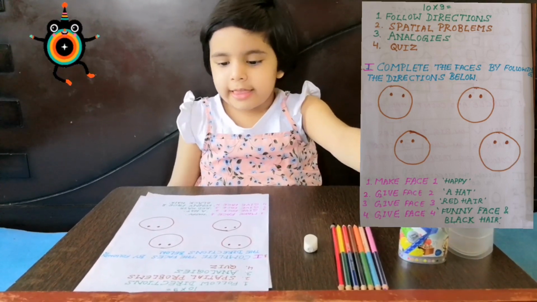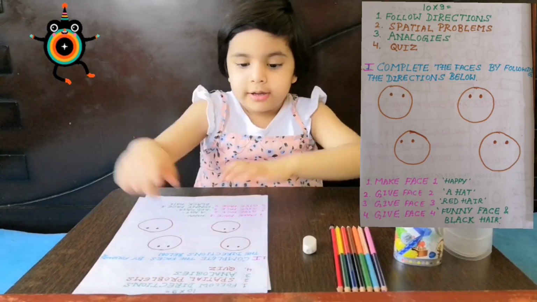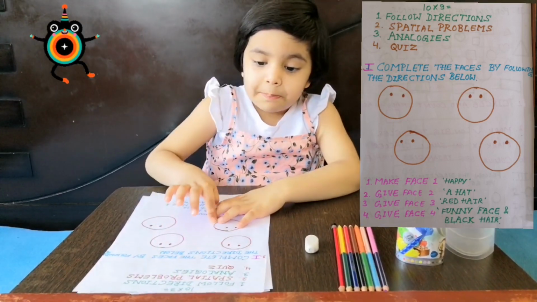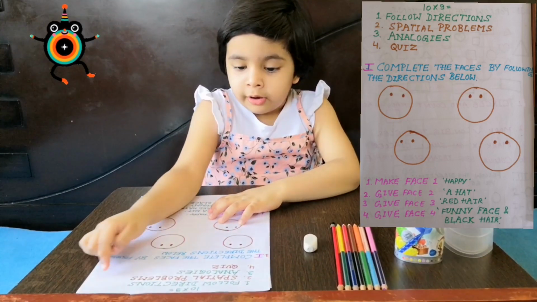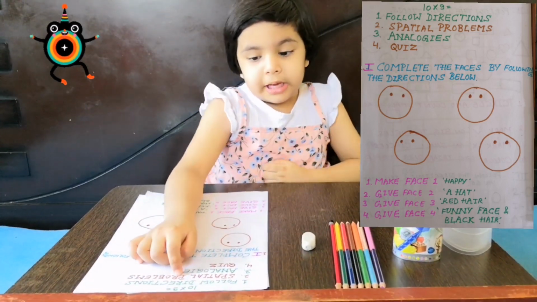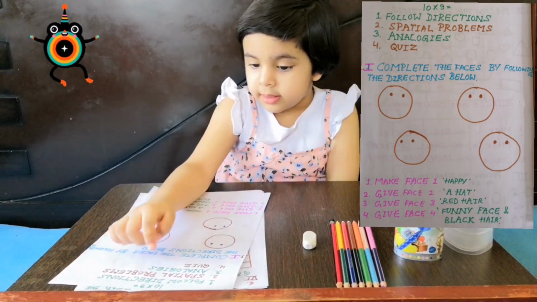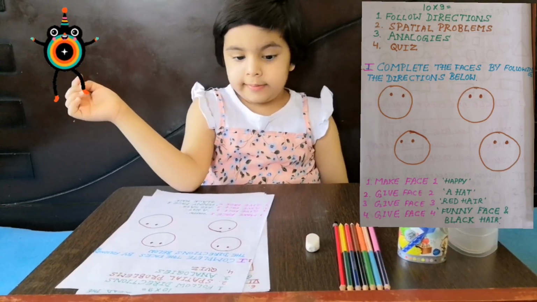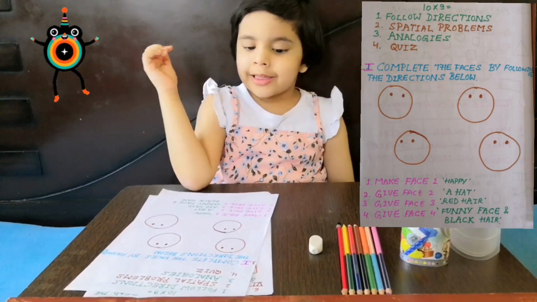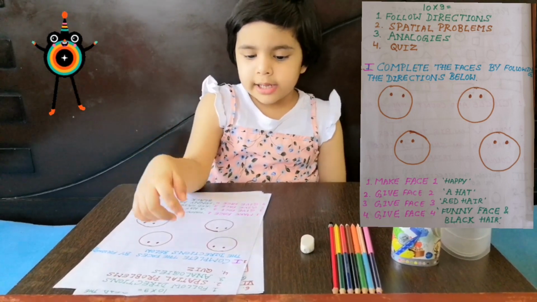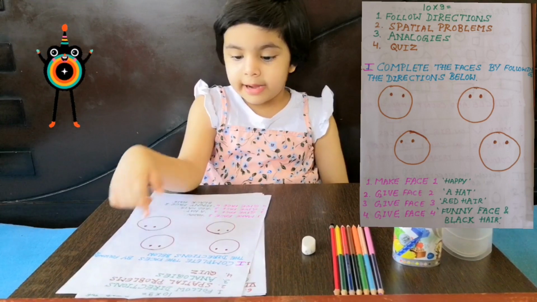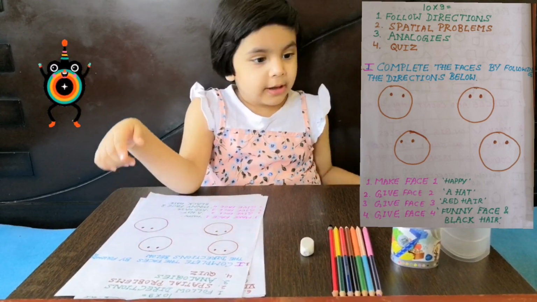So let's start. Look, there will be these topics: follow the directions, spatial problems, analogies, quizzes. Very good. So let's start. The first one is: complete the faces by following the directions below.